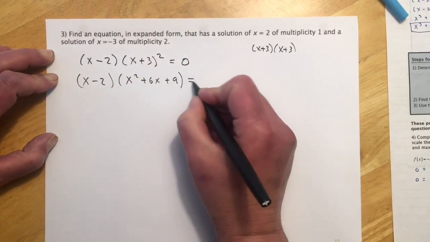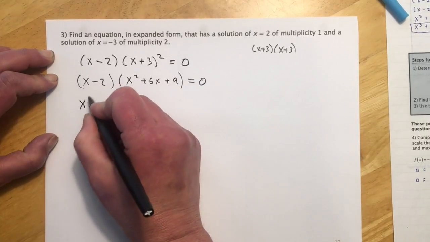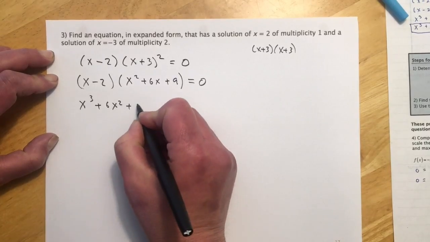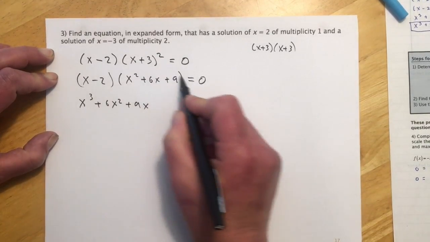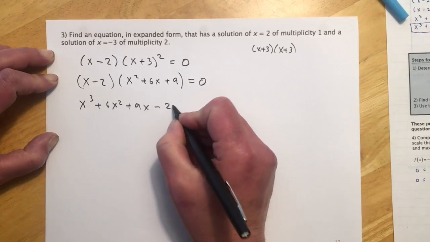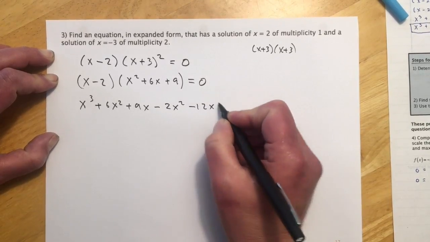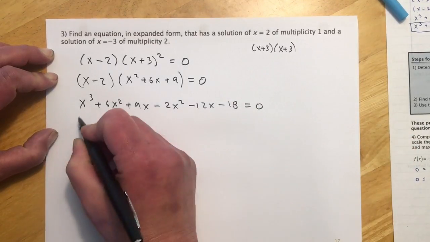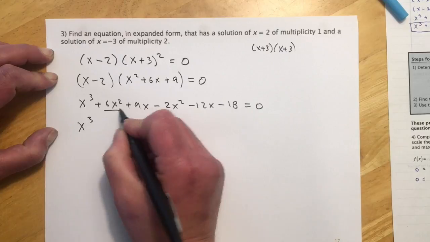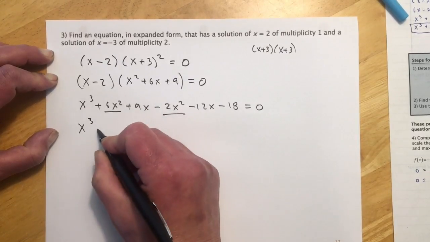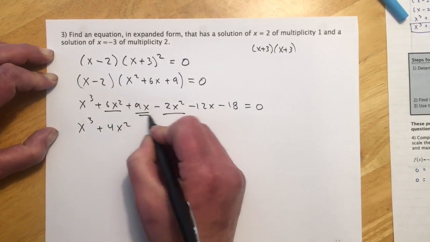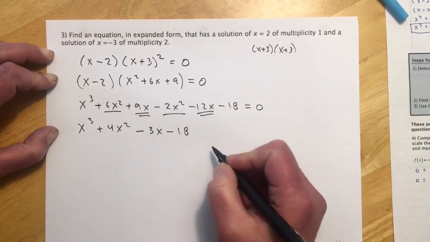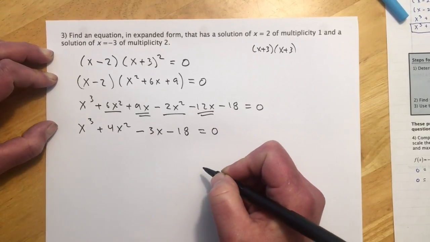And then from there I just FOIL this. So x times x, x cubed, everything gets multiplied by x, so this is plus 6x squared plus 9x, and then negative 2 to everything. So negative 2x squared minus 12x minus 18 equals 0. And then lastly, I just have to collect my terms. So x cubed there. For the squares, I got 6 minus 2, so I'll be 4x squared. And then 9 and 12, so I'll be minus 3x minus 18 equals 0.